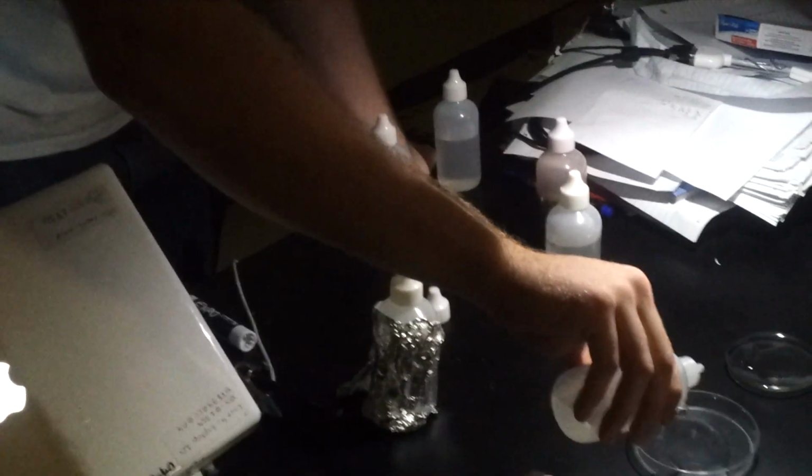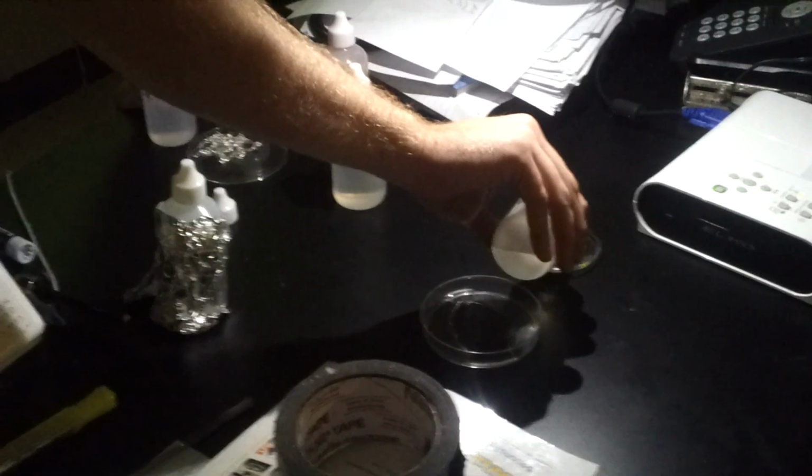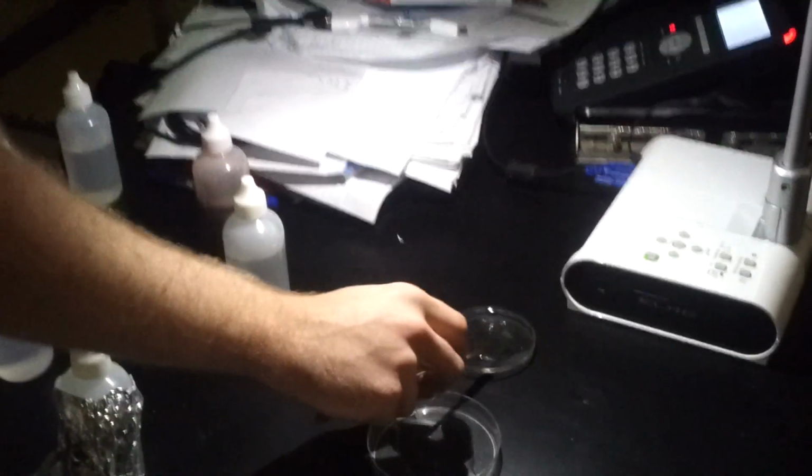Sodium bromide. Now this is where the first reaction starts to take place. After I add the sodium bromate, you'll see some bromine actually forming, elemental bromine.